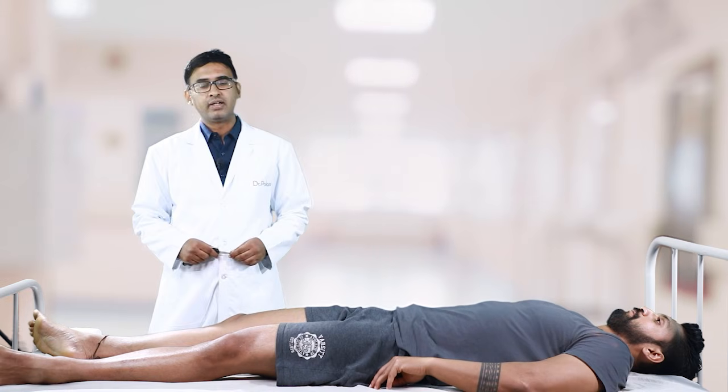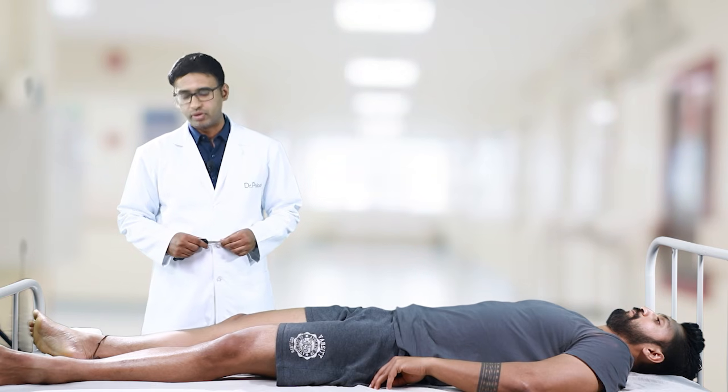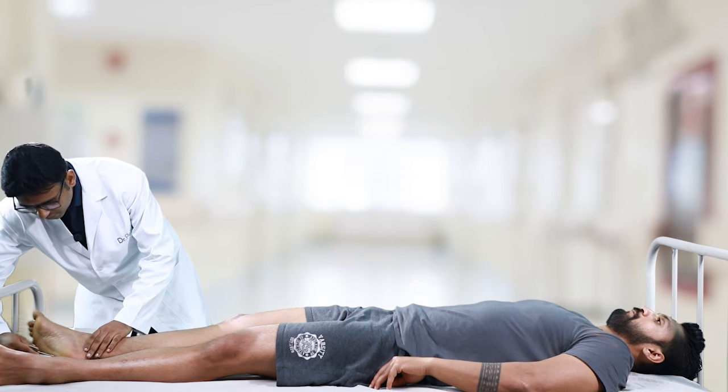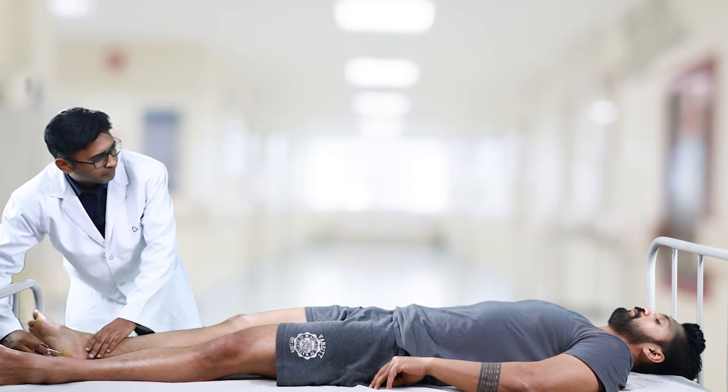Using a blunt object like a key, I am going to stroke the patient's sole starting from the lateral aspect of the foot. I'm going to be touching your foot with my key. It's not going to pain.